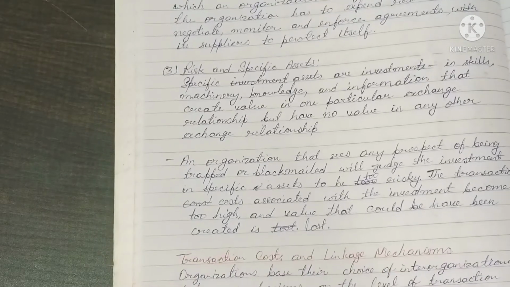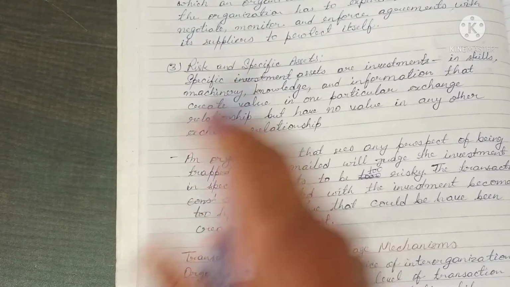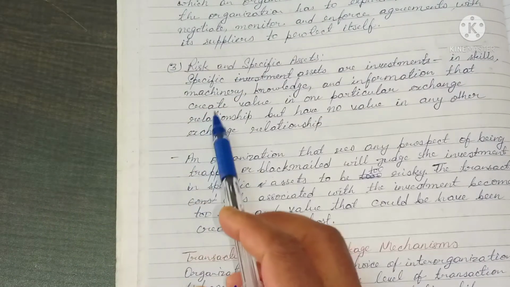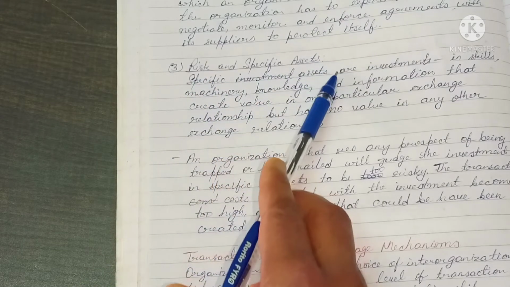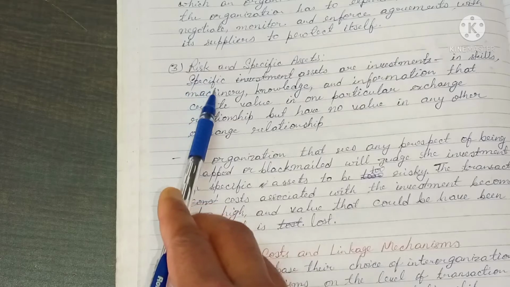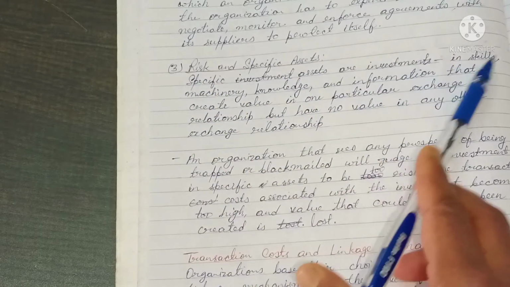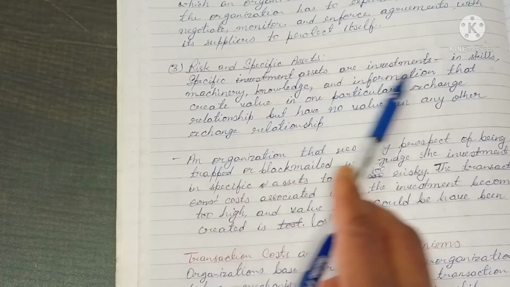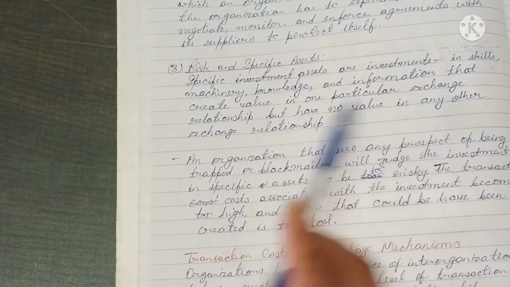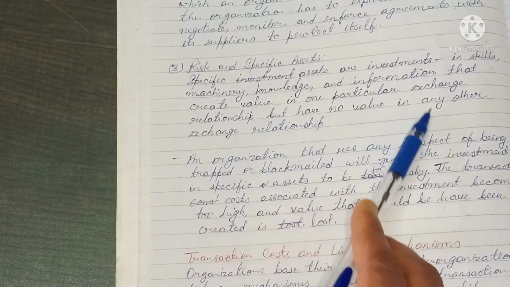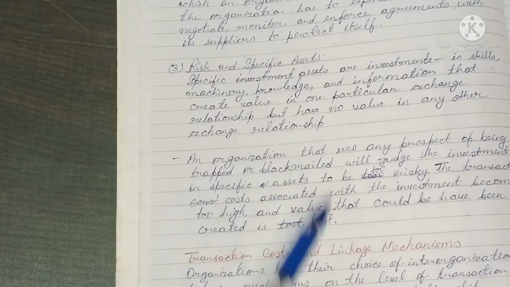Third given, risk and specific assets. Specific assets are investments in skills, machinery, knowledge and information that create value in one particular exchange relationship but have no value in any other exchange relationship.